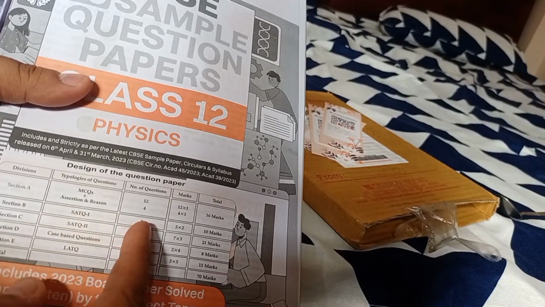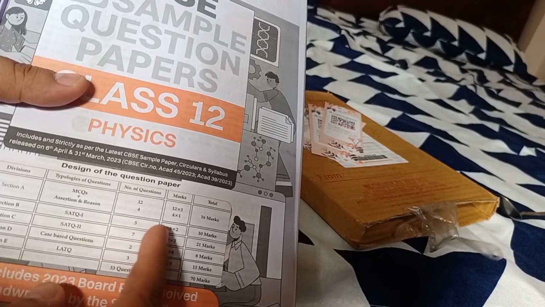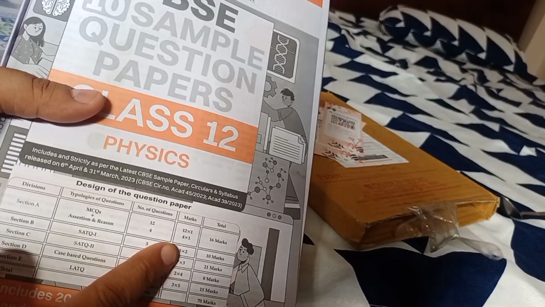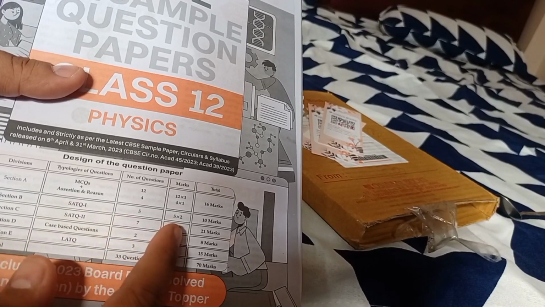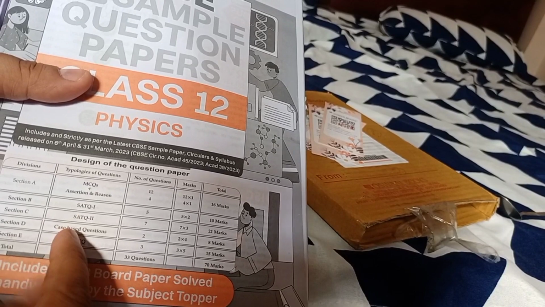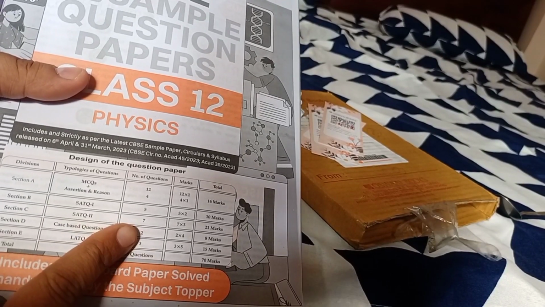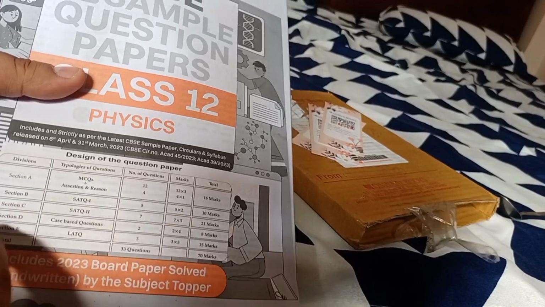Section B consists of short type questions. The number of questions is 5, each question is 2 marks, and the total is 10 marks. Section C contains 7 questions of 3 marks each, that is 21 marks. Section D consists of case based questions. There are 2 questions, each carrying 4 marks, making 8 marks.